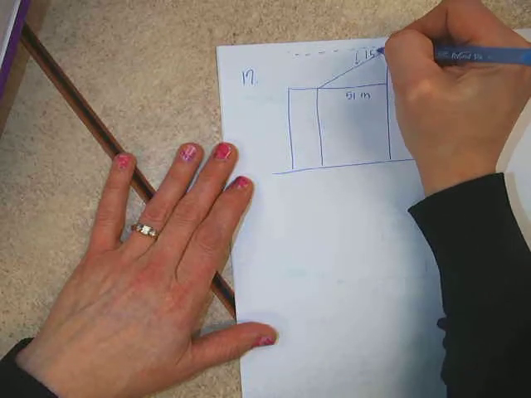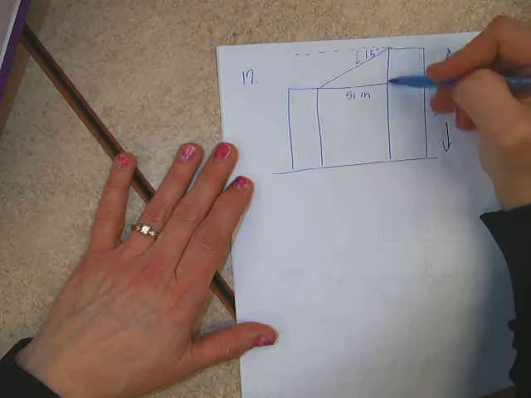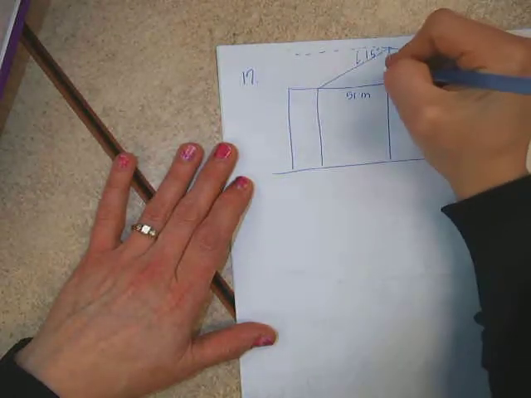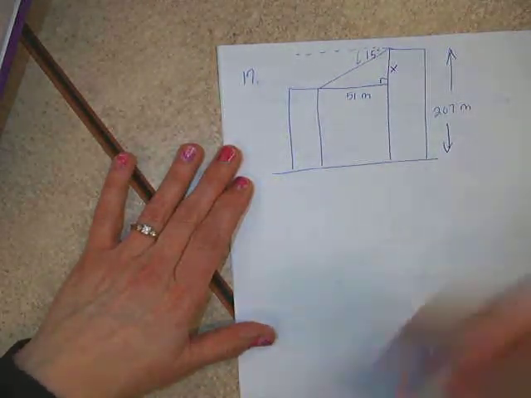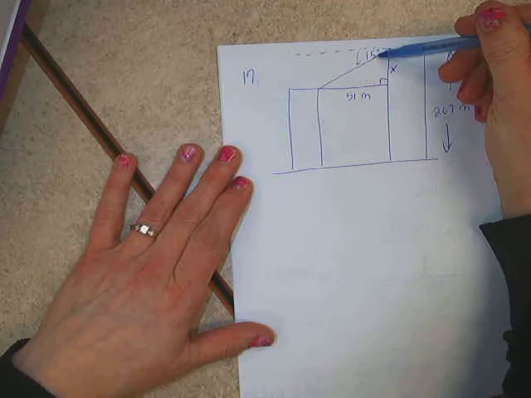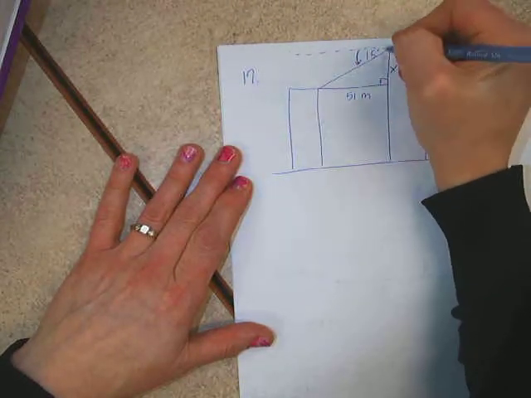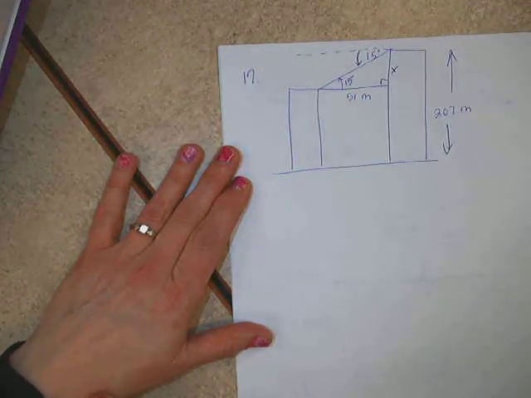The angle of depression from the top of the taller building to the top of the shorter building is 15 degrees. So here's our horizontal. Since it is an angle of depression, that would be here. It says that is 15 degrees. Find the height of the shorter building. So we need to find the difference between the two in order to subtract it from 207. So this is what we're looking for.